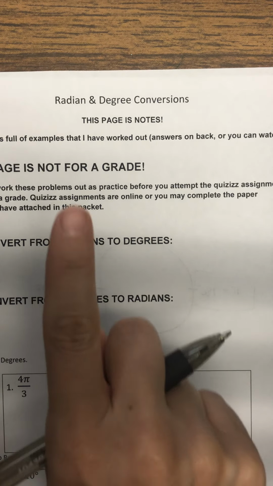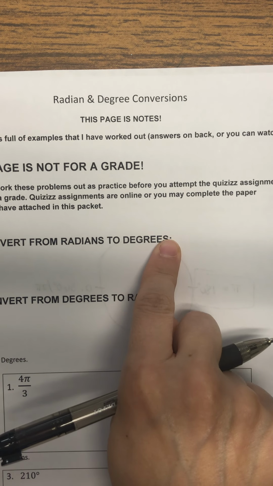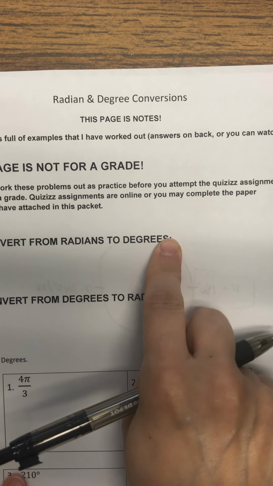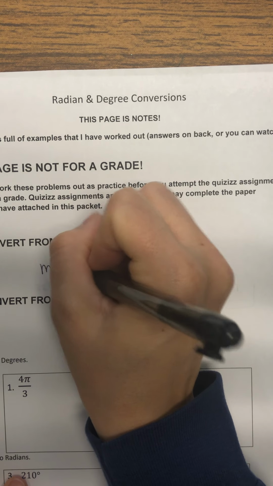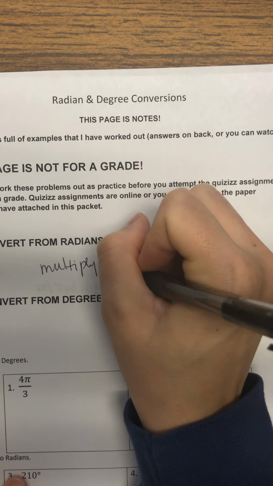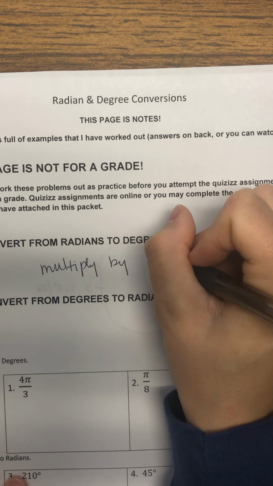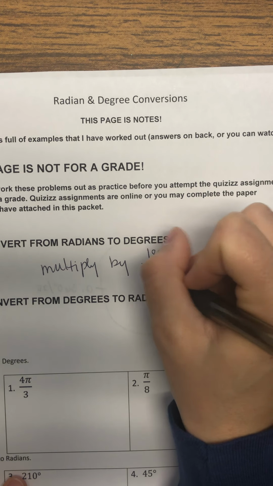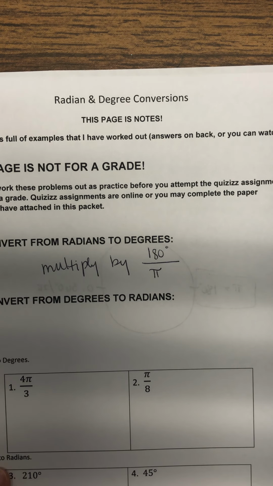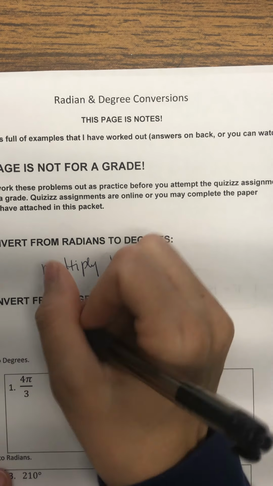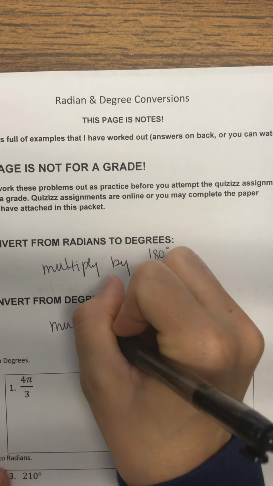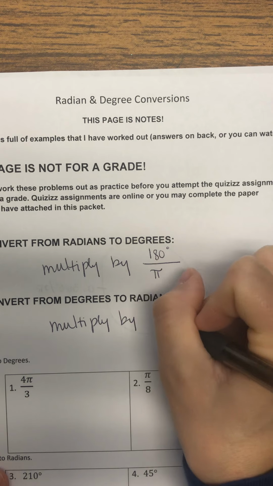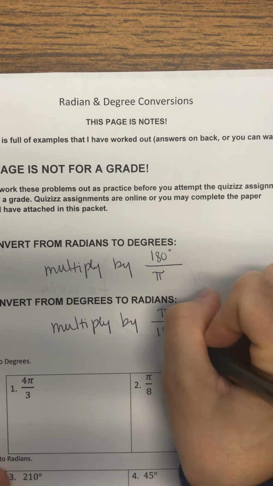When we convert from radians to degrees, so you have radians, you want degrees, you are going to multiply by 180 degrees over pi radians. And when you want to go from degrees to radians, we multiply by pi over 180.